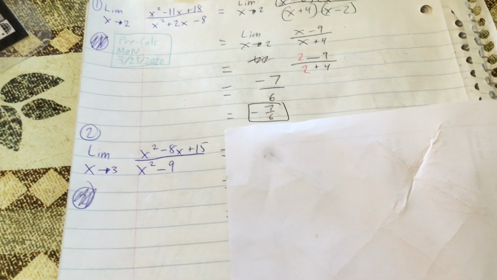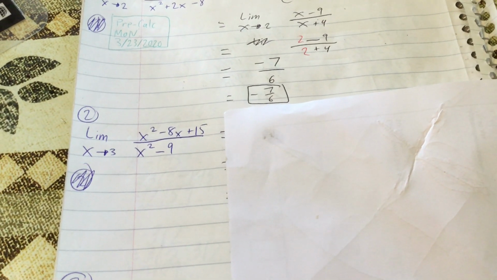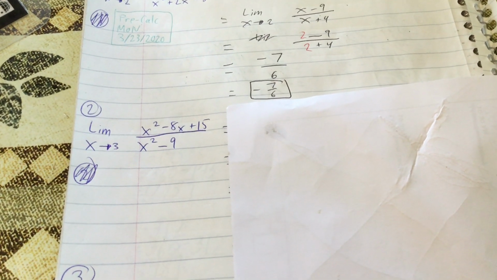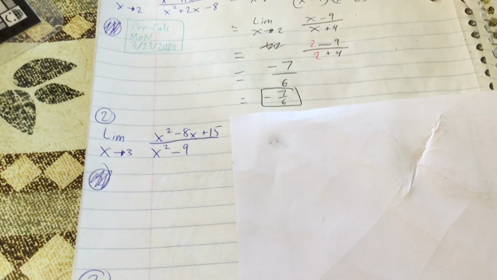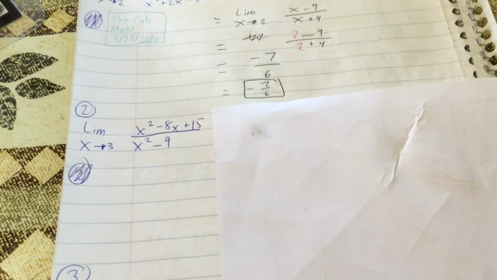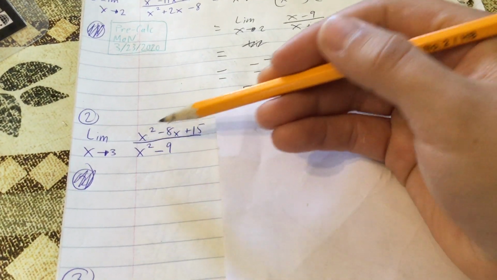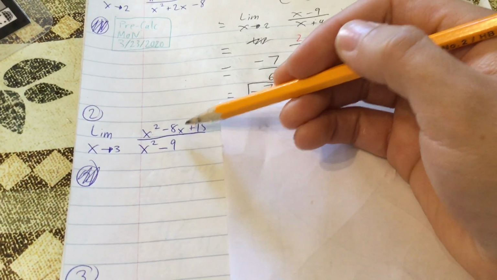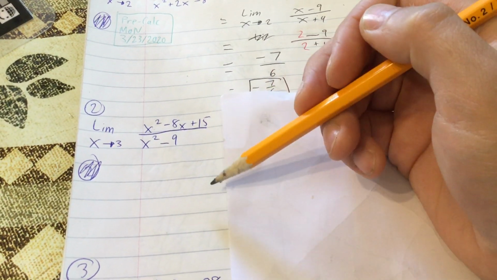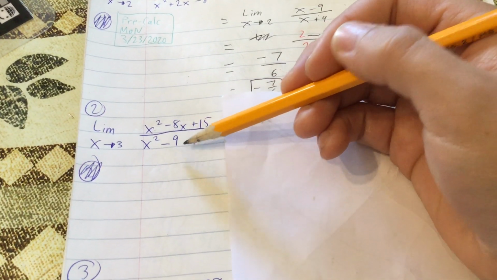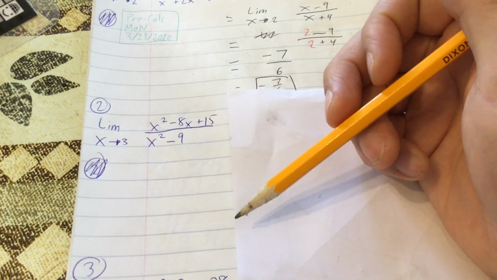Okay, so we take a look at limit as x approaches 3 for x squared minus 8x plus 15. Spoiler alert, it's going to be 0 over 0 because if I plug in x equals 3, I get 3 squared minus 8 times 3 plus 15. That'd be 9 minus 24 plus 15 over 9 minus 9. So that'd be 0 over 0. We've got a hole in the graph.